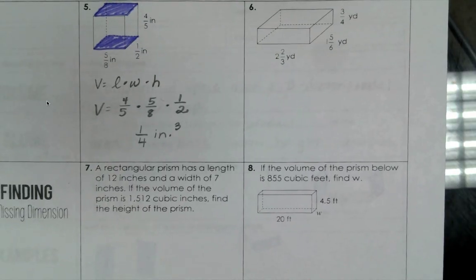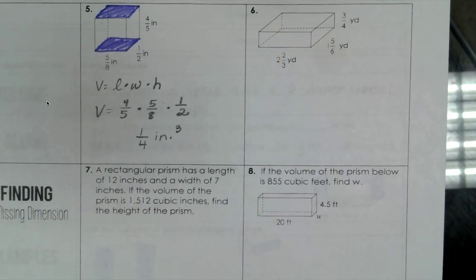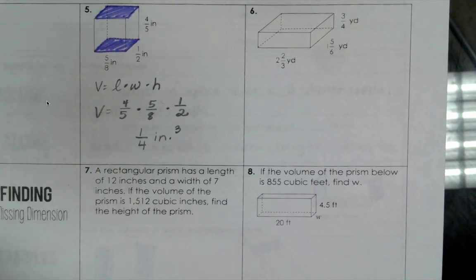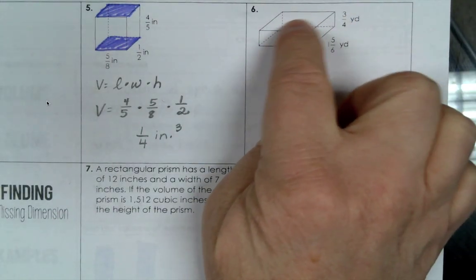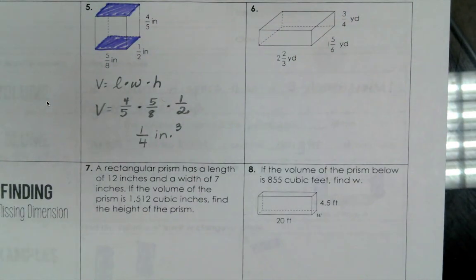And then number 6, I have 3/4 times 2 2/3 times 1 5/6. Then again, I'm looking at this particular example, I'm not going to shade it because I would color almost the whole thing, because the top and the bottom right there are your bases. Okay.